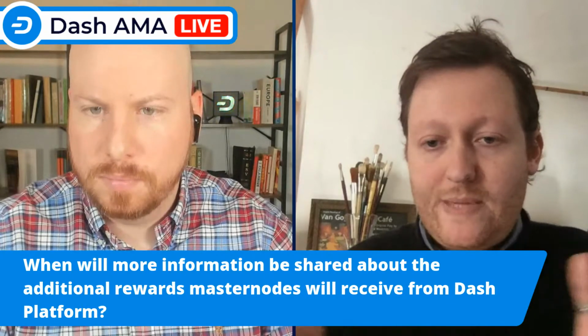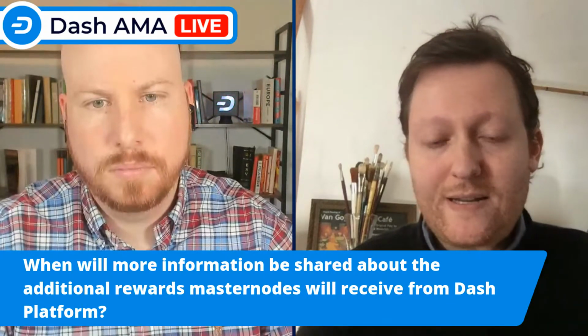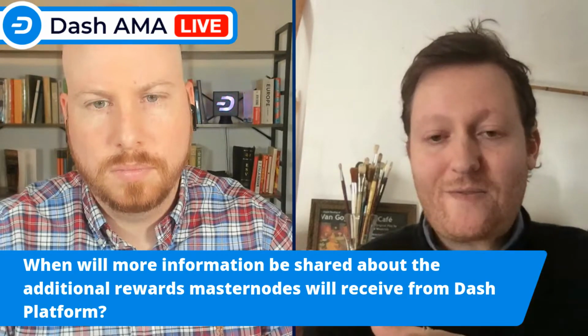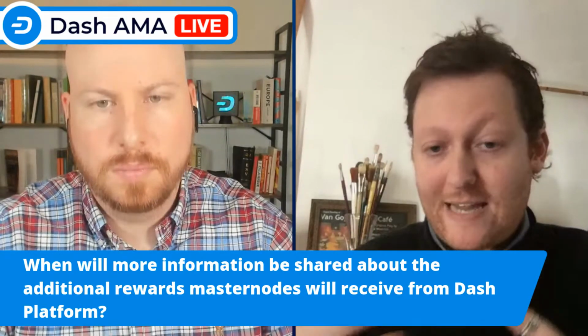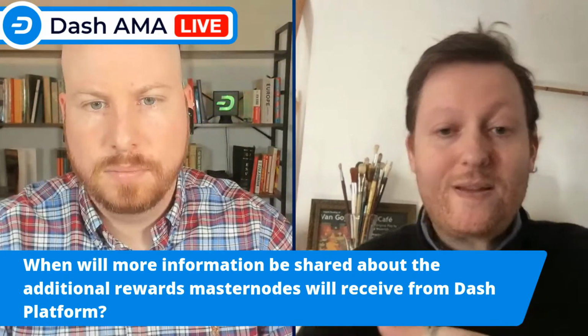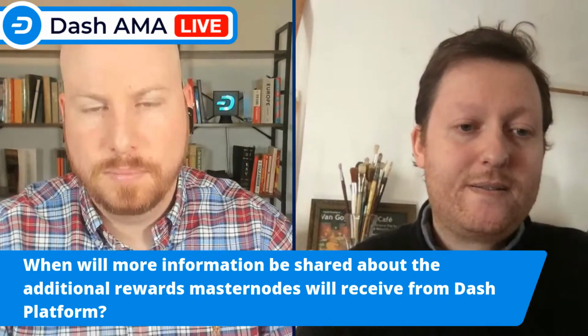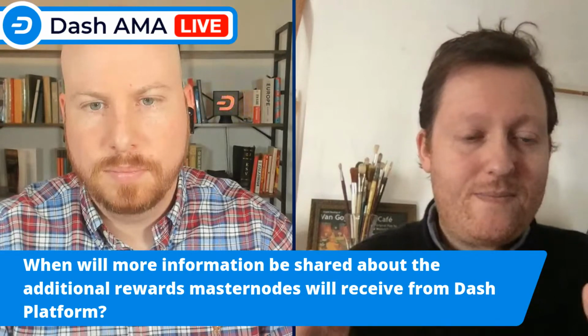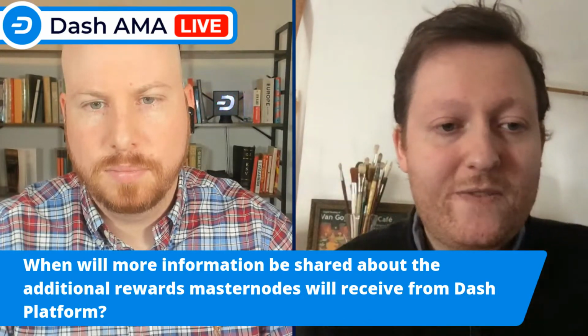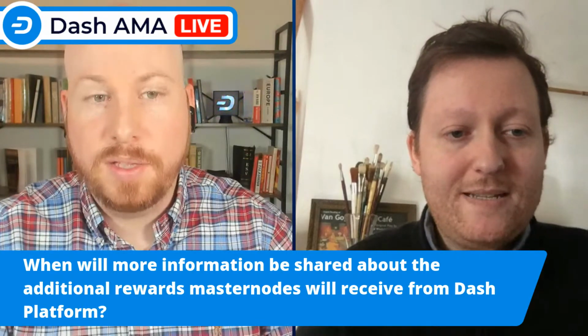Now, in the end, the masternodes are going to get the same amount because they'll just get credits on Dash platform as long as they're running Dash platform, and then they'll be able to withdraw those credits into Dash. So in the end, they'll get about the same or a little bit more based off of platform fees. Does that make sense? Excellent.